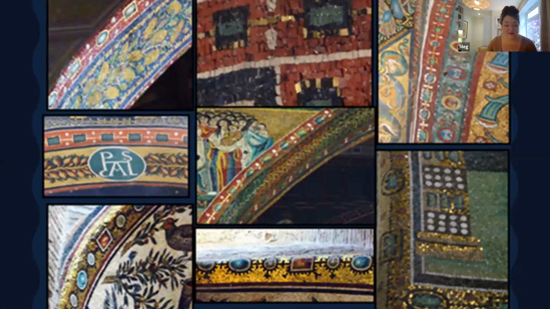As you can see, there's a really rhythmic repetition of chromatic and stylized stones that divide one scene from the next and one area of space within the church from another. These precious borders do not function merely as decoration, although they are decorative, and they're not a passive part of the church iconography.